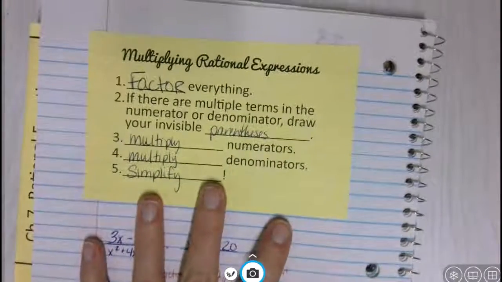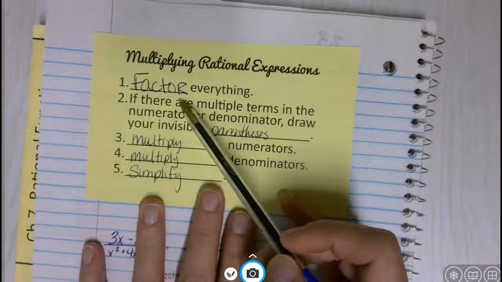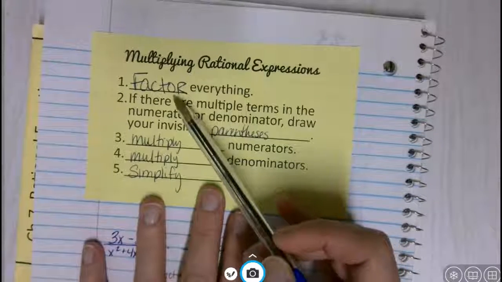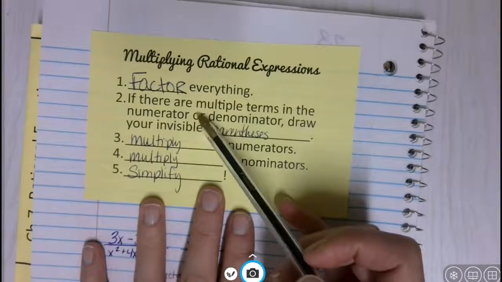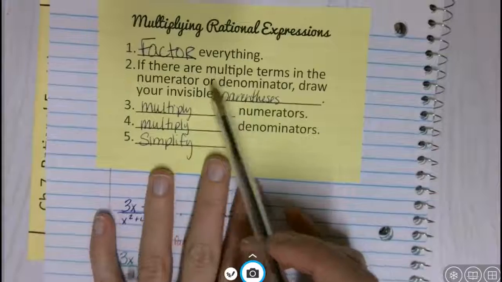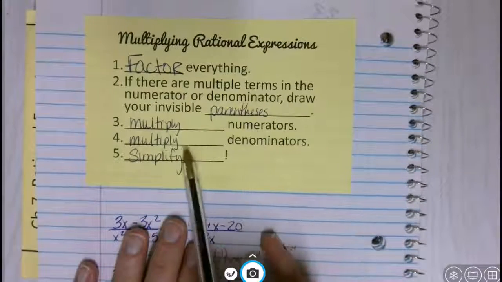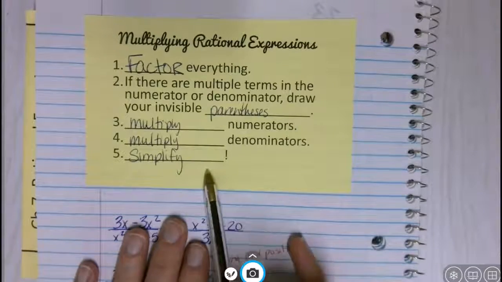Okay, so now let's look at multiplying some rational expressions. So again, step 1, factor everything. We're going to say this over and over again. We want to factor everything. So if there are multiple terms, definitely draw your parentheses around everything. Then, just like when I'm multiplying fractions, I multiply across the top. So I multiply the numerators, and then I multiply the denominators, and then I simplify.